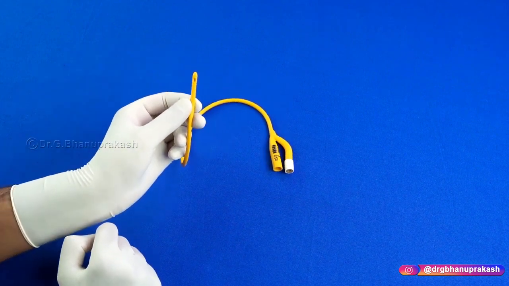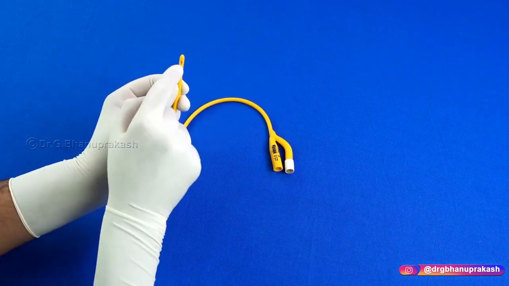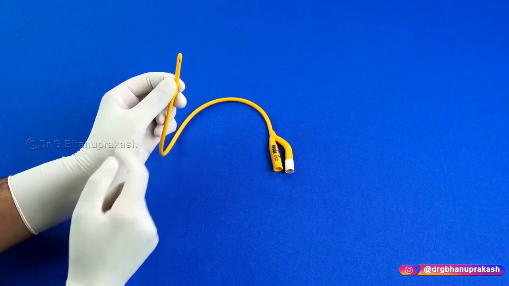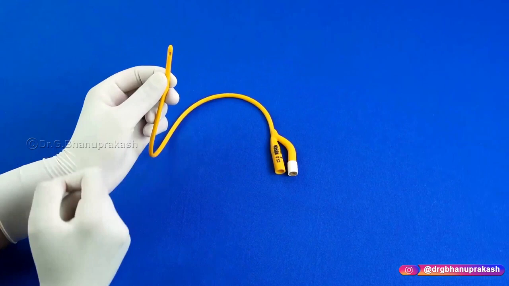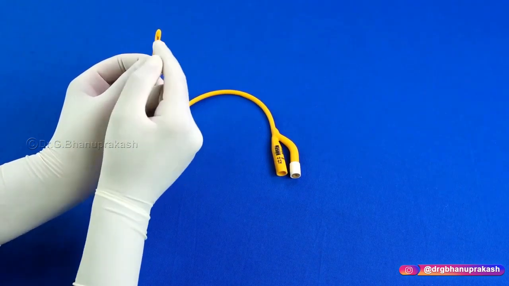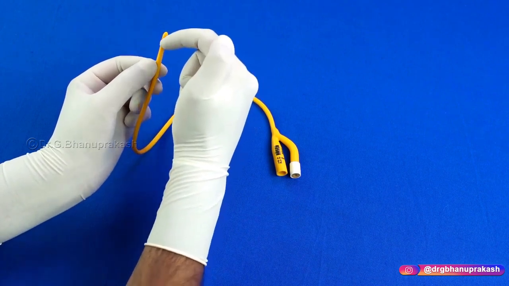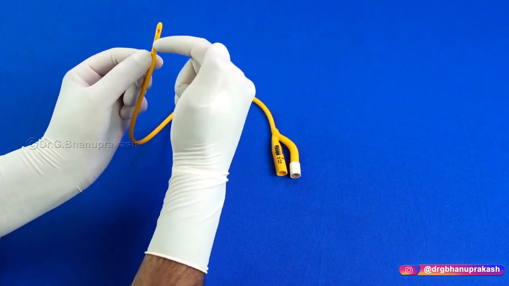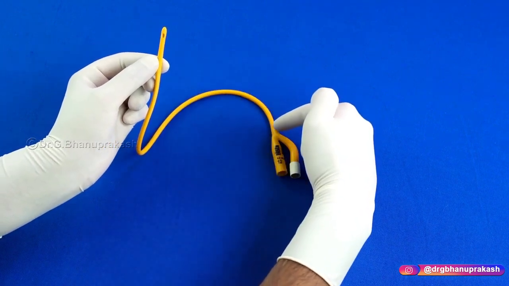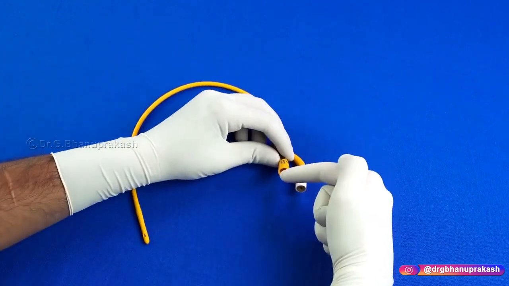Now all of you can see very well that the tip has a small aperture. This aperture will be located within the urinary bladder. It will rest in the urinary bladder and collect the urine, and the urine all the way goes down like this into the Foley's catheter and comes out of the urine drainage port.